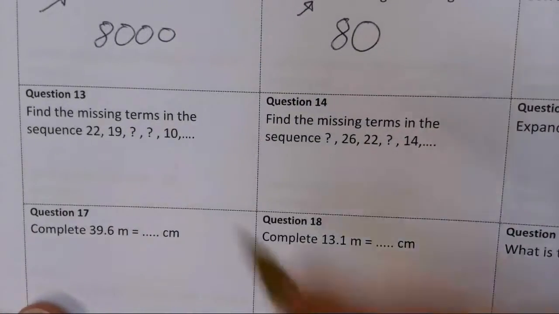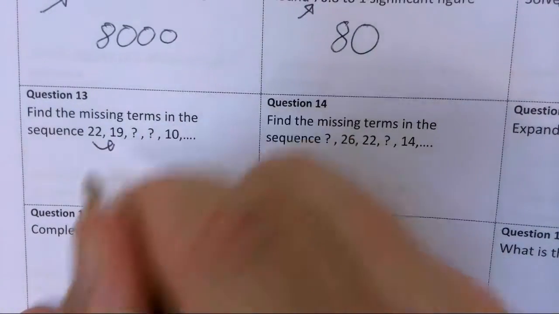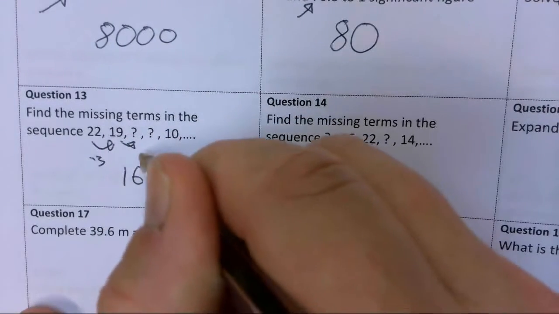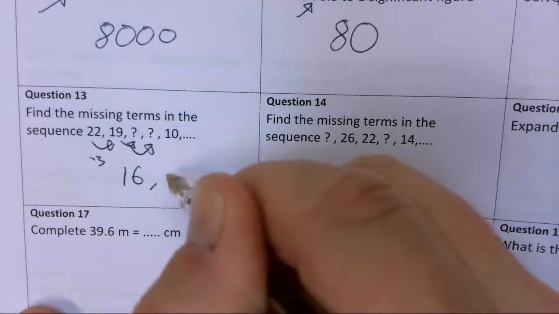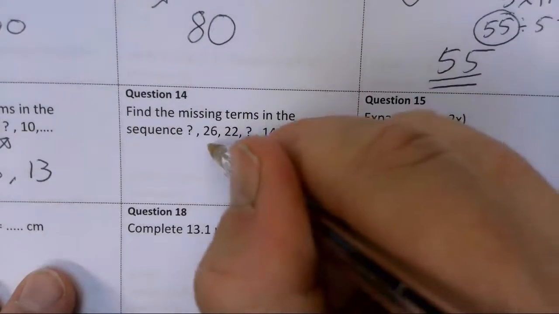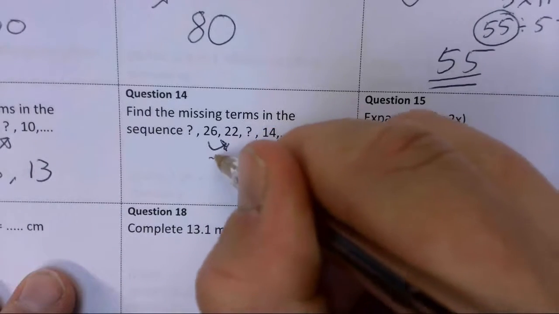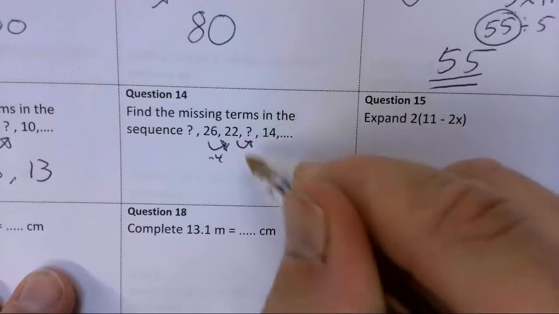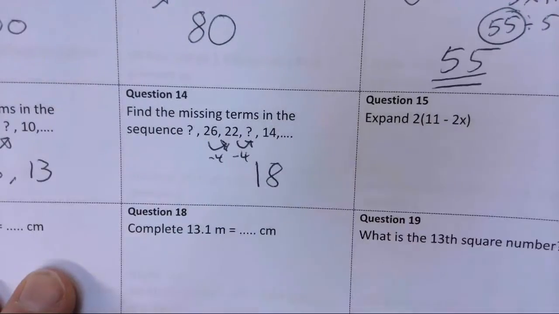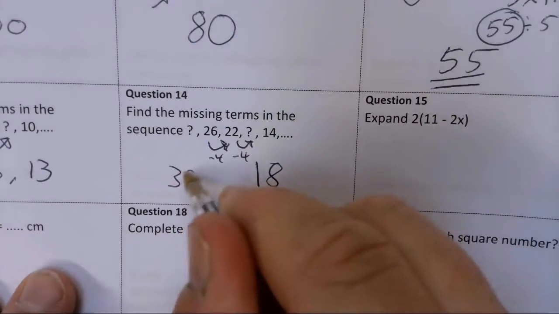Question 13. It's going down 3, right? 22 is going down 3, so we're going to keep going. The next one, if I'm going down 3, would be 16. The next one, if I'm going down 3, would be 13. This one is going down 4. Alright, so this one here is going to be 22, take away 4, which is 18. But this one must be 4 bigger than 26, so that one would be 30.